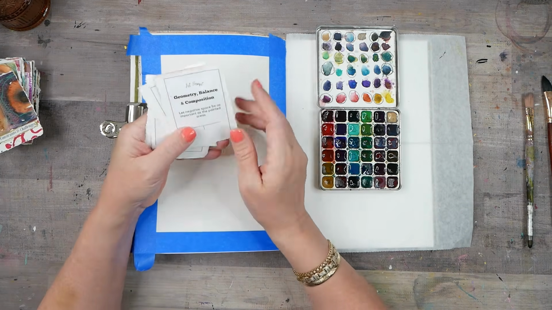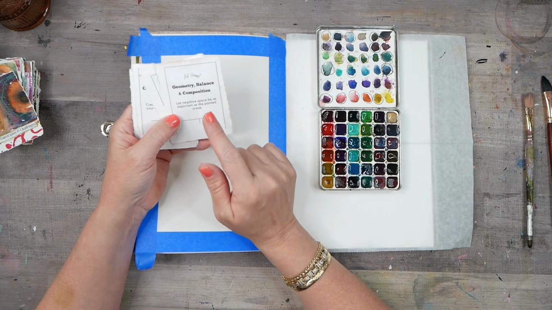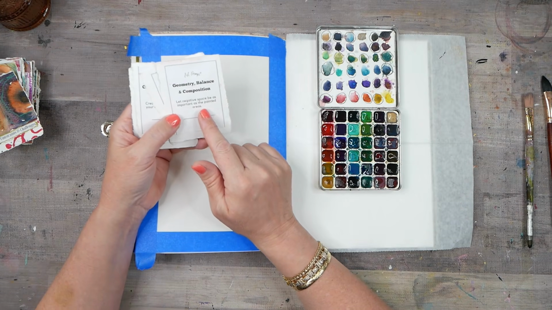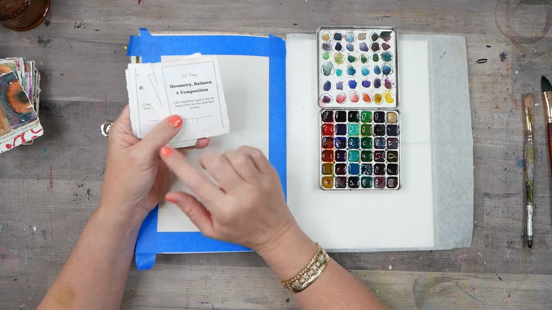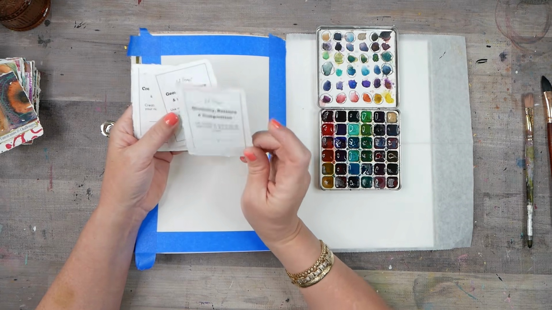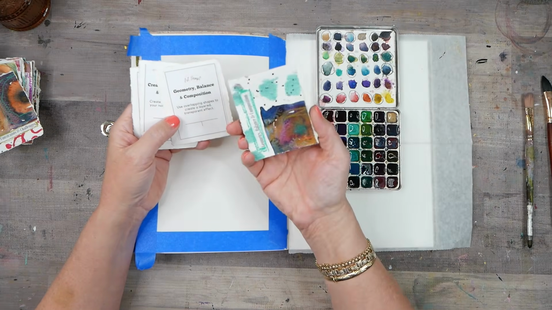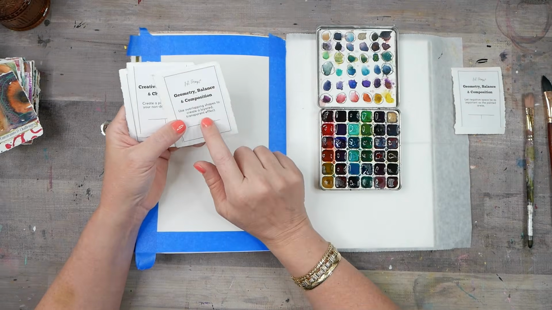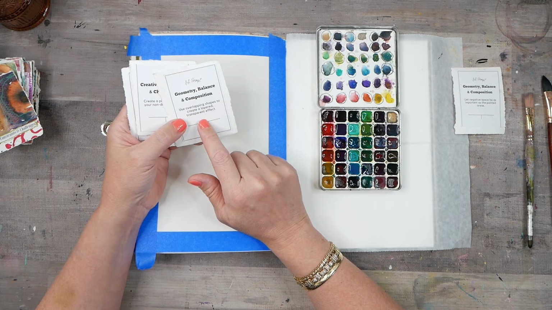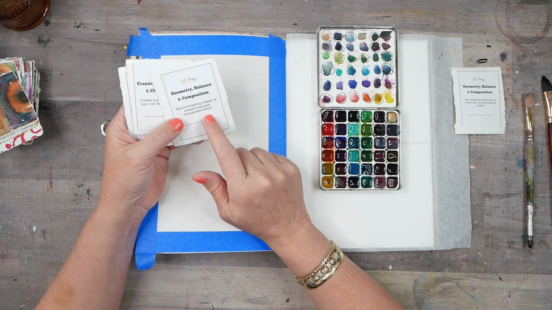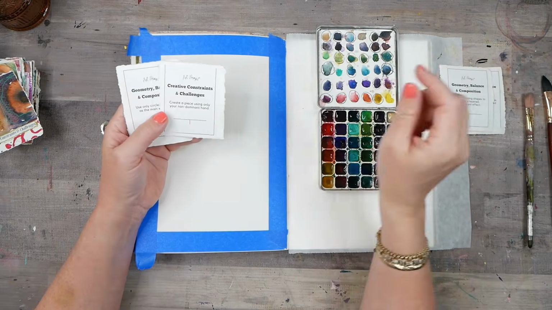What I pulled was, let negative space be as important as the painted areas, which I've already been working on a bit in some of our pieces, so I really love that prompt. That's a geometry and balance one. And then, use overlapping shapes to create a layered transparent effect. That's kind of fun if we layer things on top of each other. I like that.